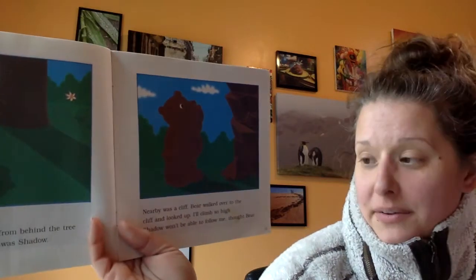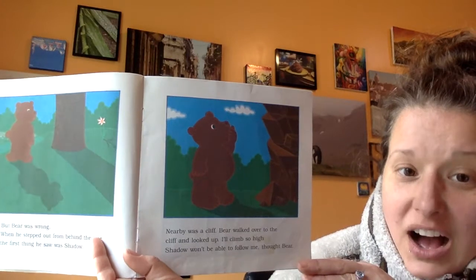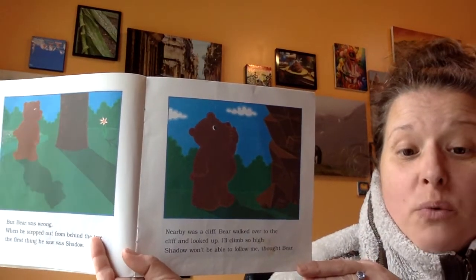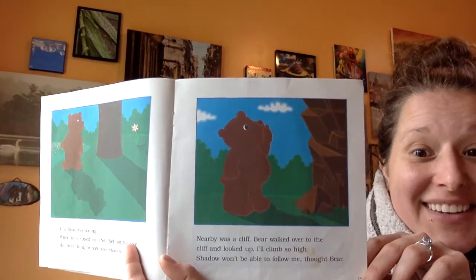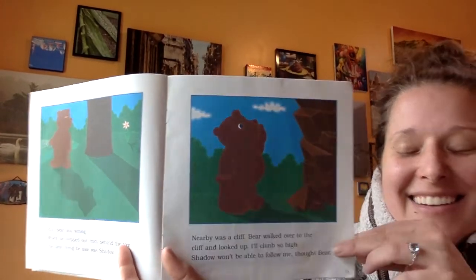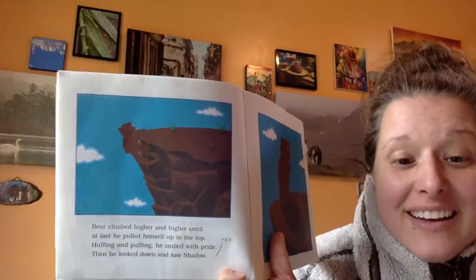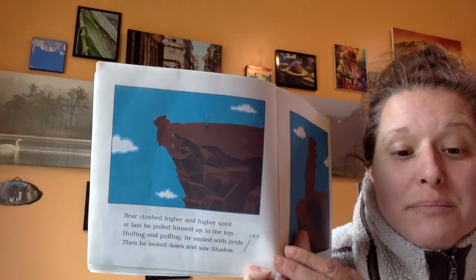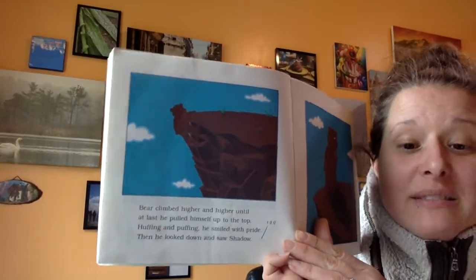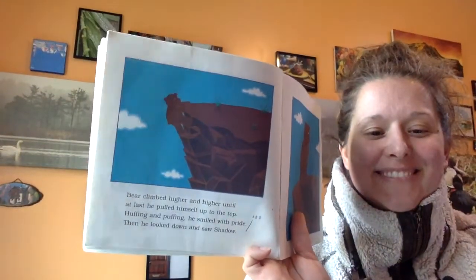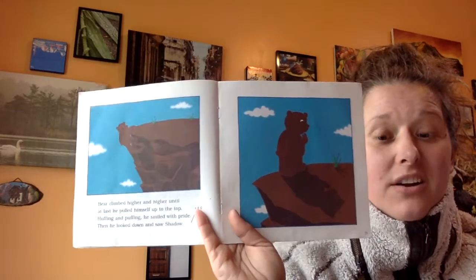Nearby was a cliff. Bear walked over to the cliff and looked up. I'll climb so high, Shadow won't be able to follow me, thought Bear. Is that going to work? Bear climbed higher and higher until at last he pulled himself up to the top. Huffing and puffing, he smiled with pride. Then he looked down and saw his shadow.